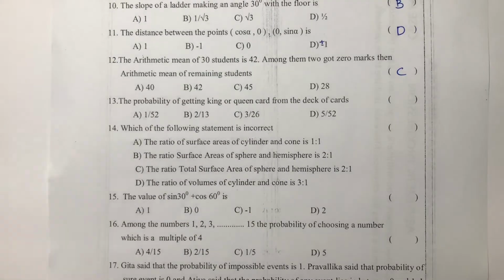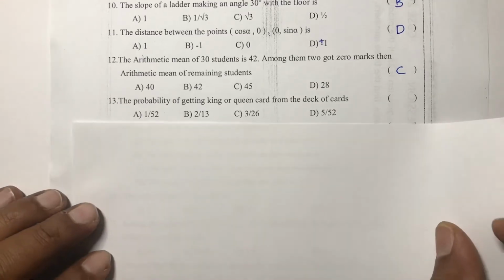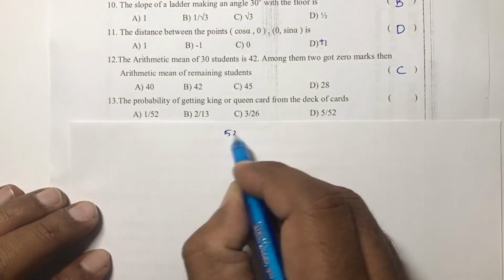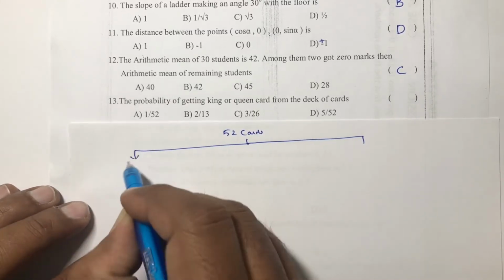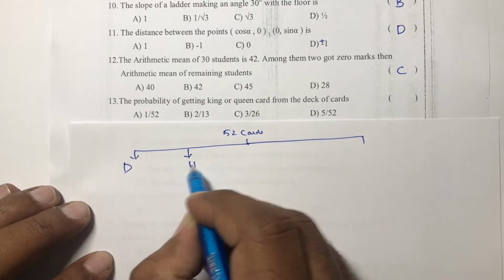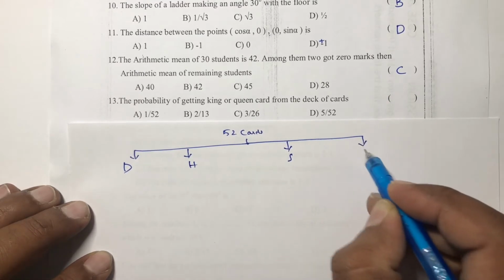Next one. The probability of getting a king or queen from the deck of cards. Now see, a deck of cards has 52 cards. It is divided into 4 suits: diamonds, hearts, spades, clubs.